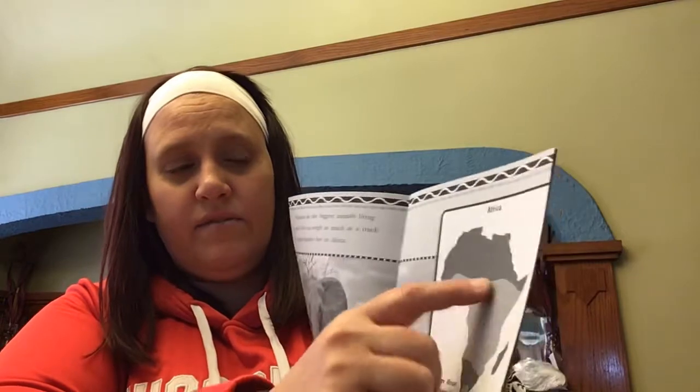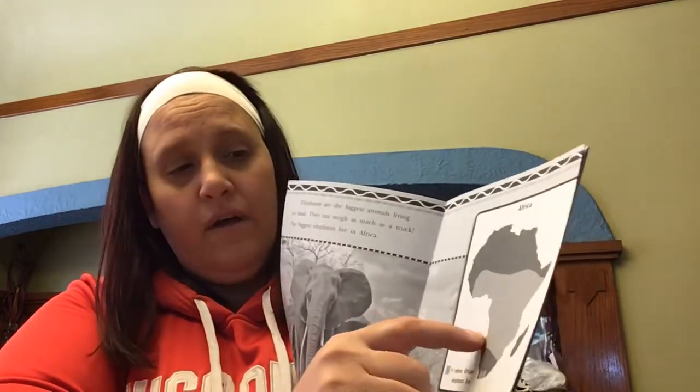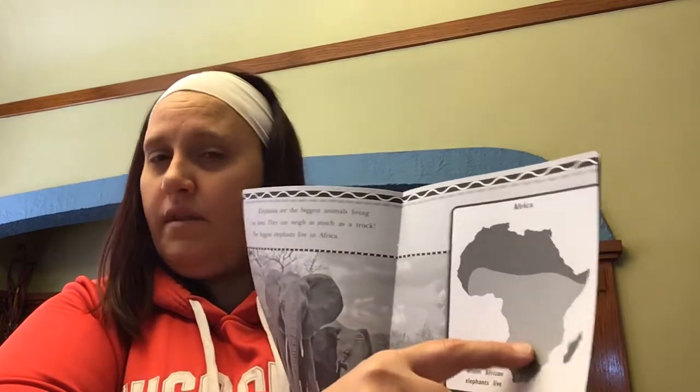And now if I look at the diagram, I can see that they kind of live sort of in the center, which we call Central Africa, and kind of maybe down towards the south a little bit. So I would probably say that they're found mostly in Central Africa. Again, haven't read any of the words in the book, but I've already learned a couple things.